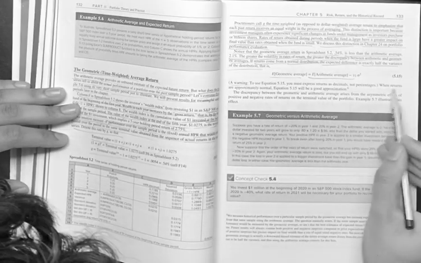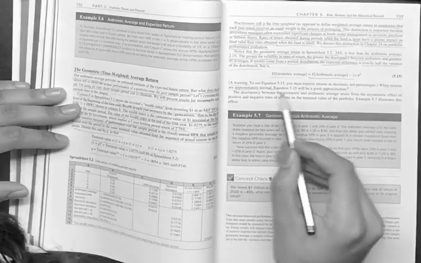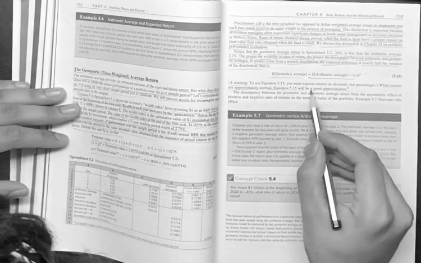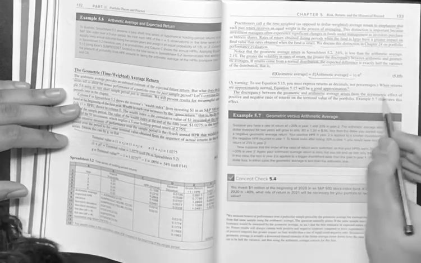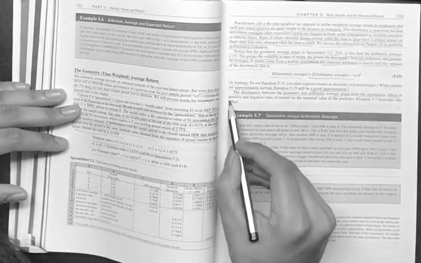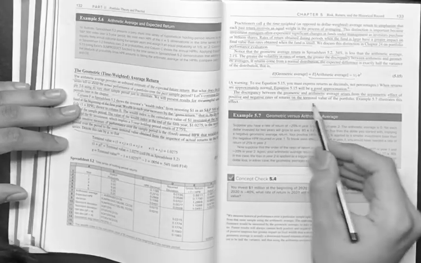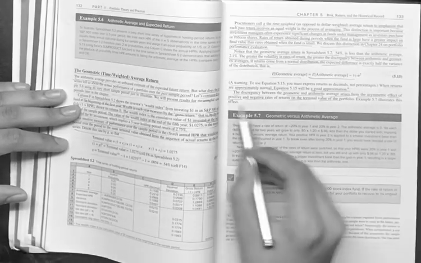Warning. When returns are approximately normal, equation 5.15 would be a good approximation. The discrepancy between the geometric and arithmetic averages arises from the asymmetric effect of positive and negative rates of return on the terminal value of the portfolio. See this effect.